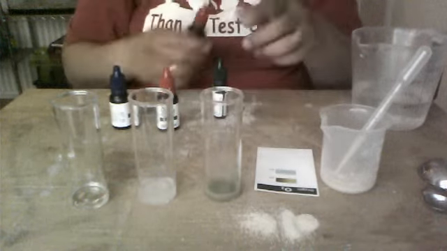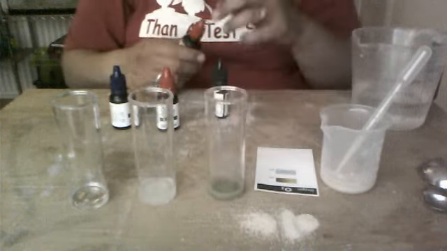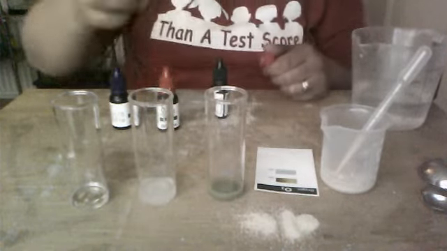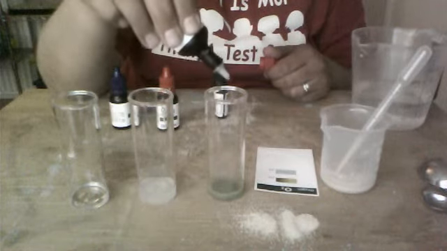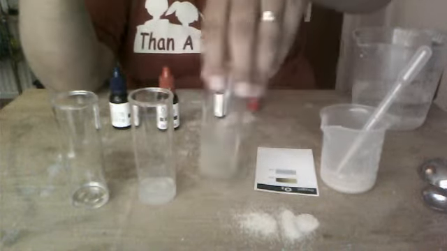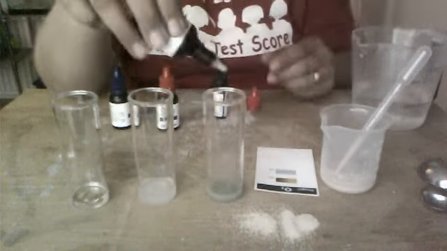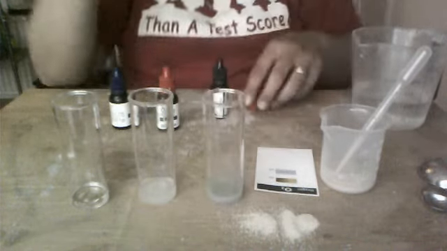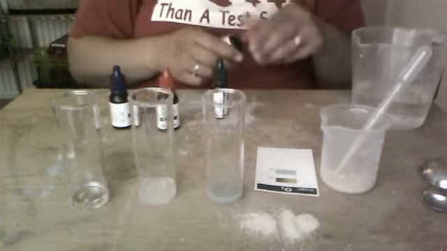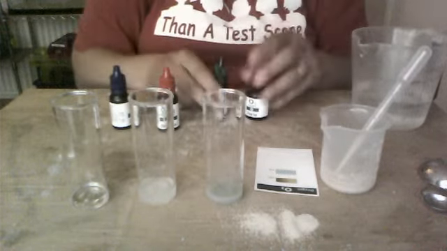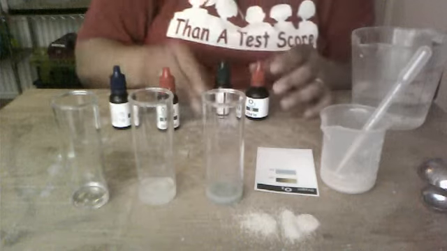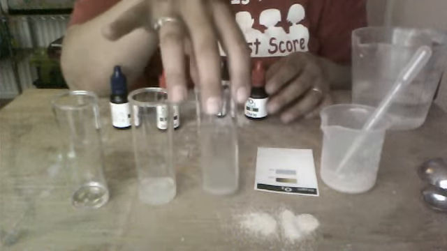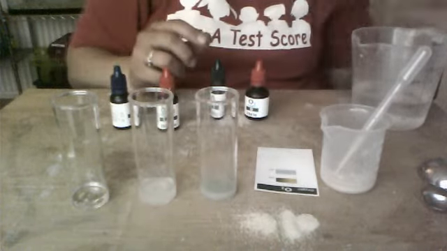Now, if this had not turned blue after the 5 drops of reagent C, I would continue to add 1 drop at a time of reagent D with a swirling in between each drop until this one turned blue. In my data table, however, I'm going to write down that no drops were needed in phase 3 because it turned blue after I was done with reagent C.